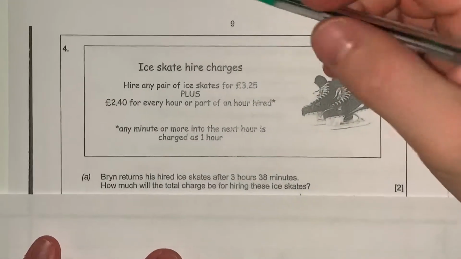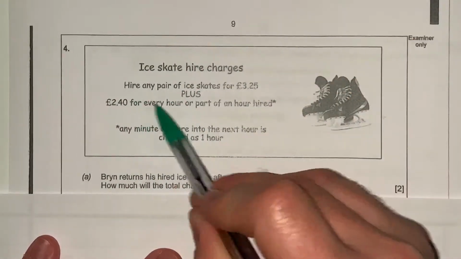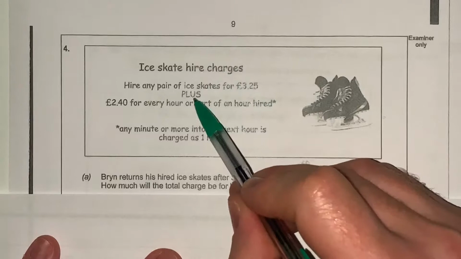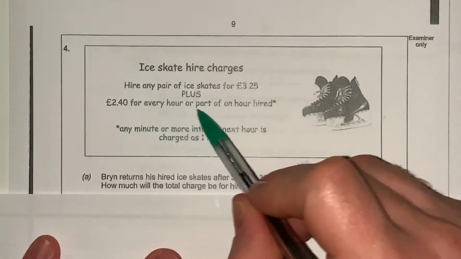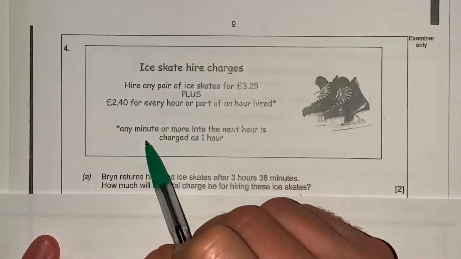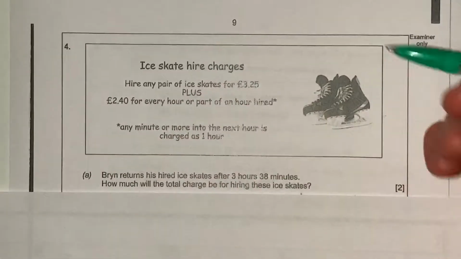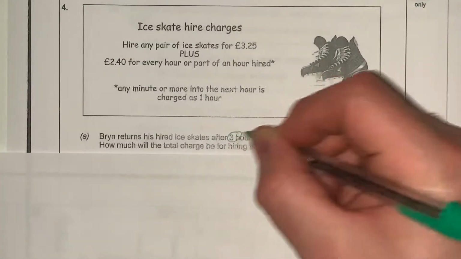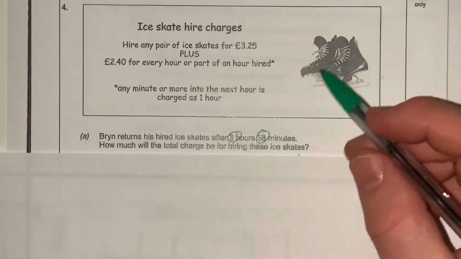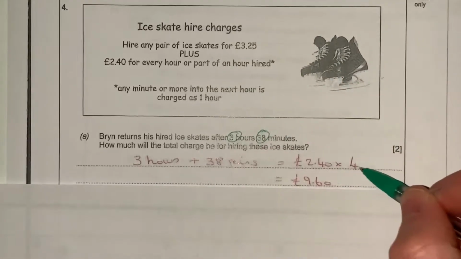All right, got to make sense of this, guys. Hire any pair of ice skates for £3.25 and then £2.40 for every hour or per hour. So it doesn't really matter how long you go over the hour. If you go over the hour, it's charged as a full hour. Bryn gets them for 3 hours and 38 minutes. Well, 3 hours and 38 minutes is actually 4 hours, guys.